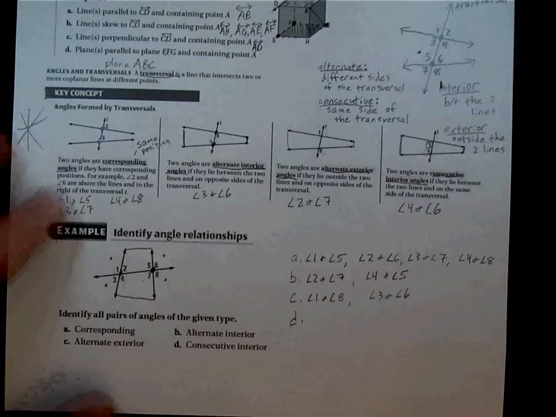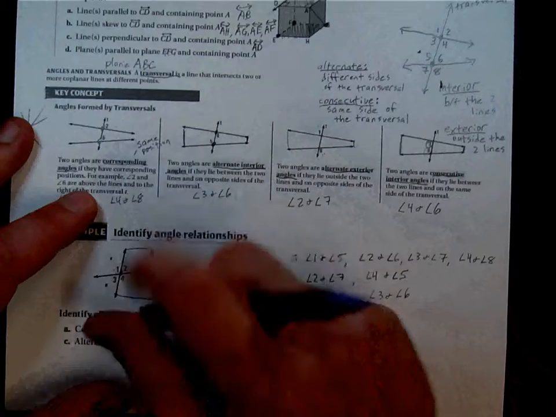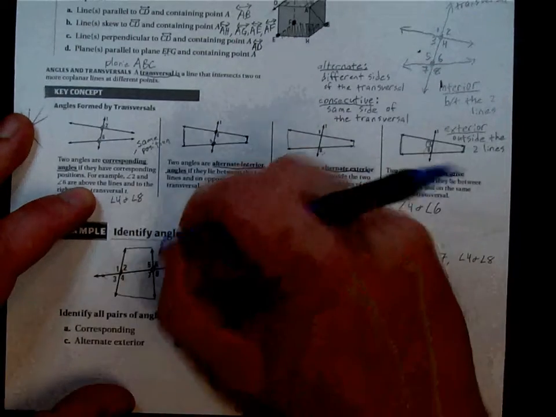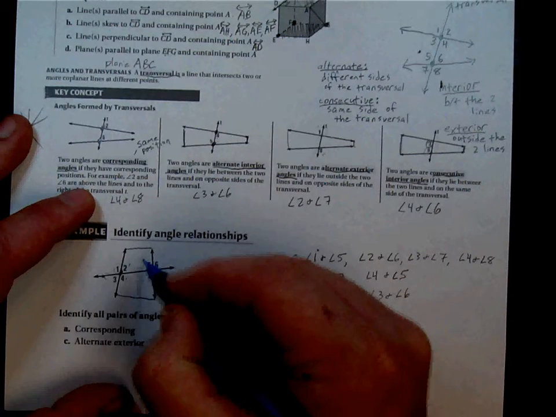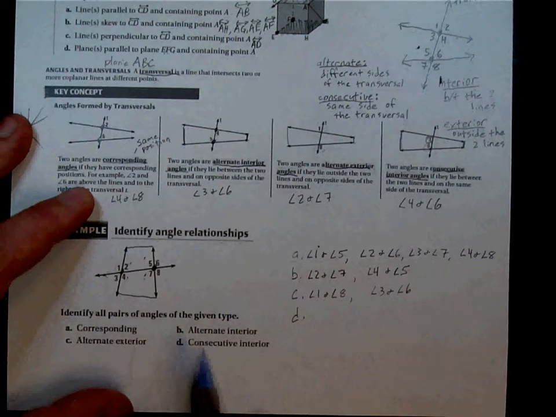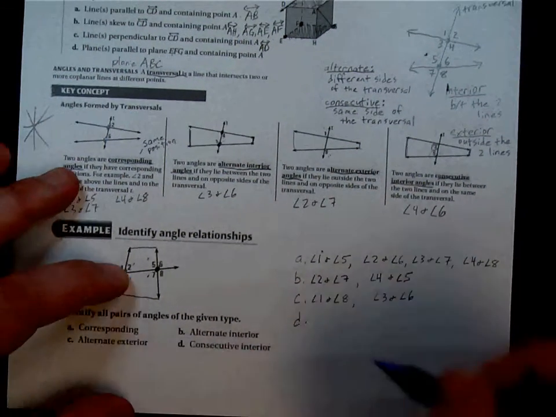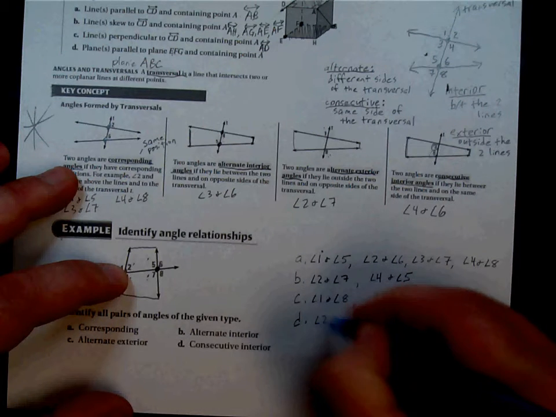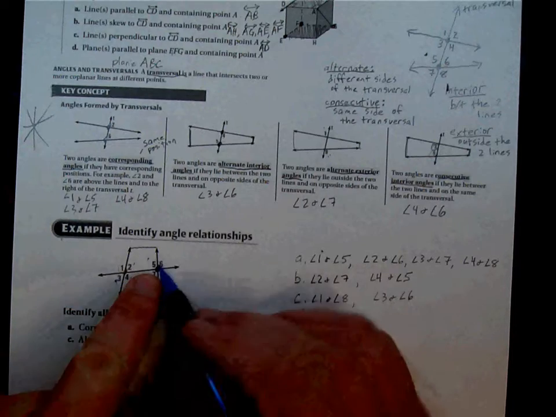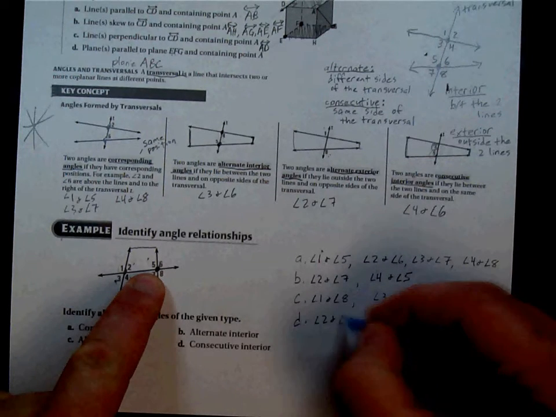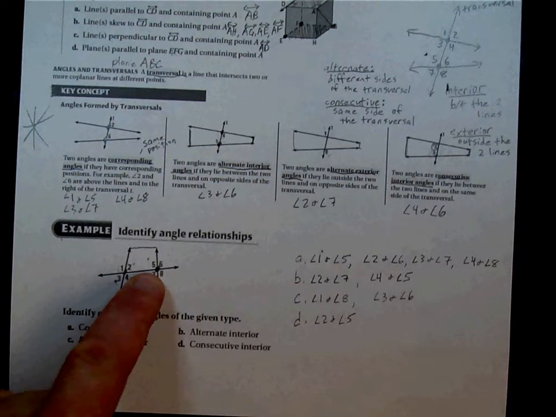And then lastly, we're talking about consecutive interior. So we go back to inside of our house. So 2, 4, 5, and 7 are the angles that we're looking at. Consecutive means the same side. So if I choose angle 2, we see that's above the transversal. So we stay above the transversal when we go to the other intersection. That puts us at angle 5, because we had to stay interior.